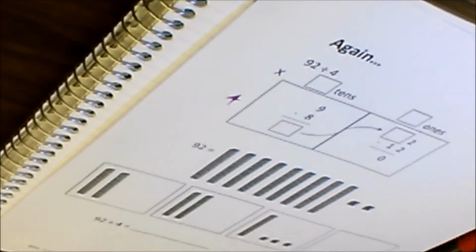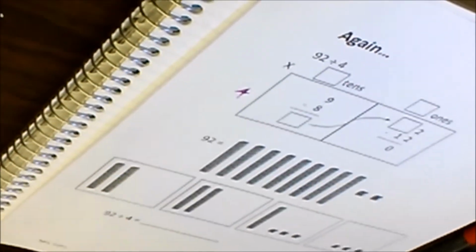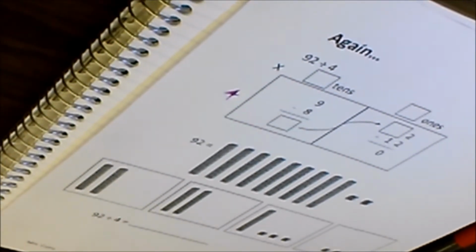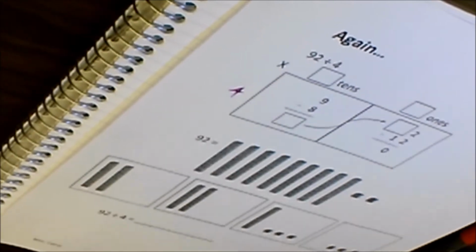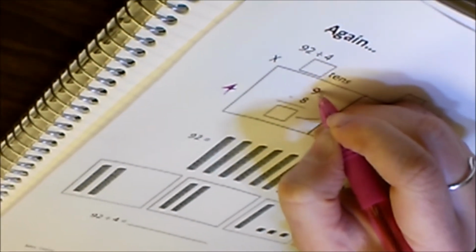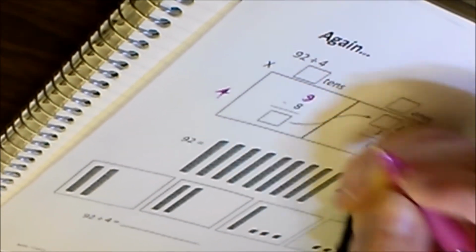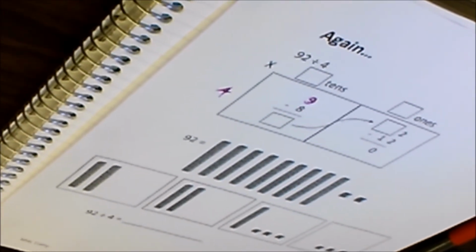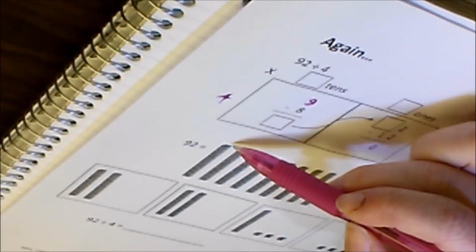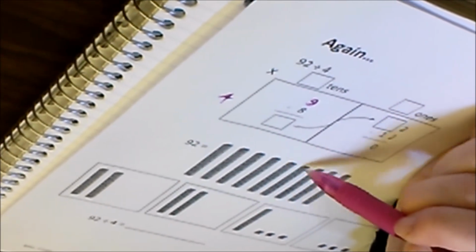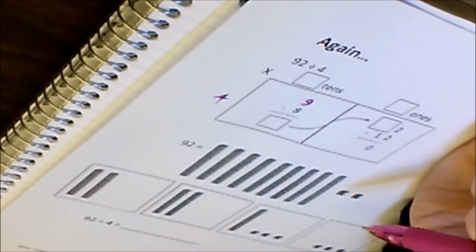Okay, so now we're going to take our dividend. How many in 92? How many tens do we have? 9. So we're going to trace over this 9 right here with your first color. Now you can look down at the bottom, and you can also see that there's 9 tens. 1, 2, 3, 4, 5, 6, 7, 8, 9. So we have 9 down there as well.